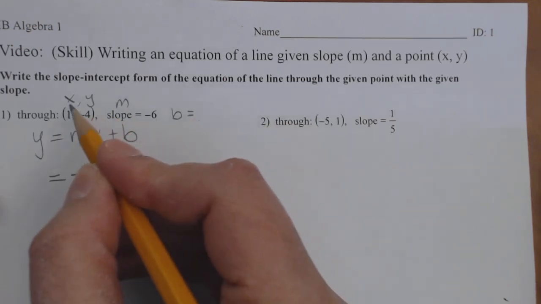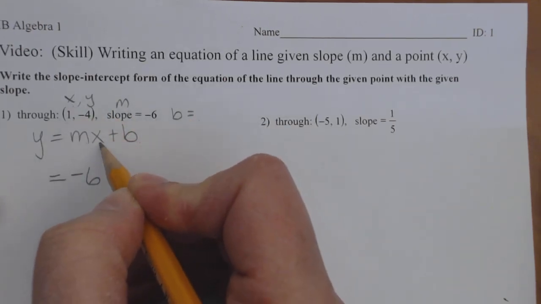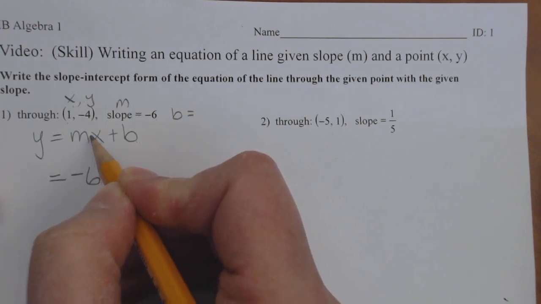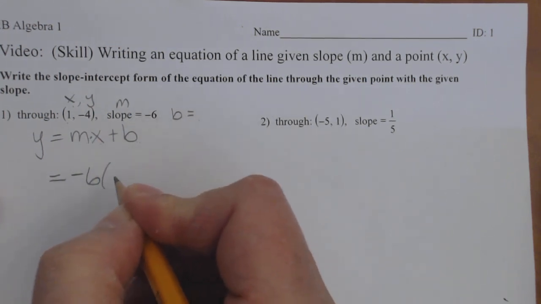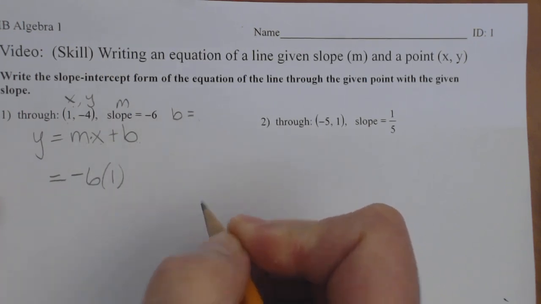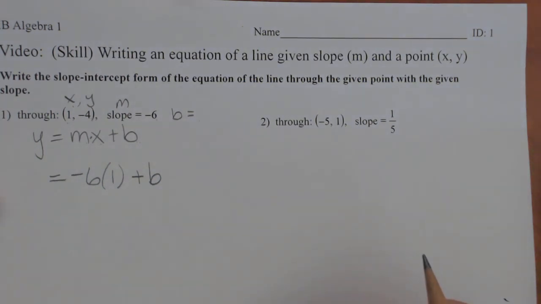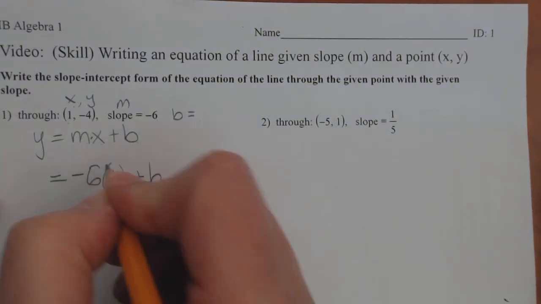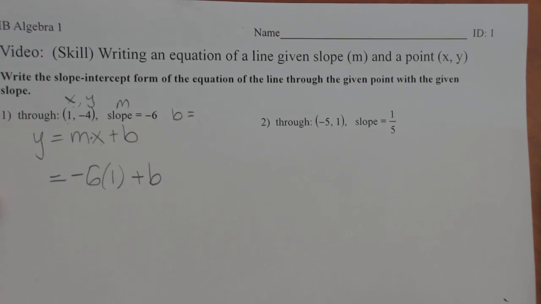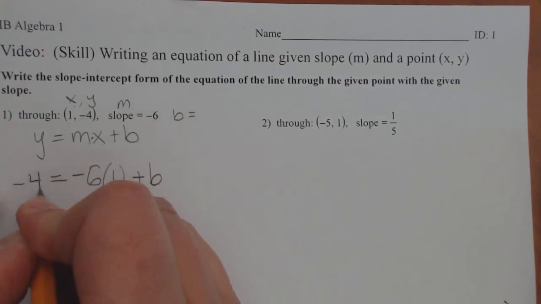So I want you to notice they gave you an x. That's 1. We have an x in the slope-intercept form. So this is multiplication. I would like you to input that 1 for the x value. This is plus the letter b, which is the variable b. Now we're going to input the y value, which they gave us in the point, -4.